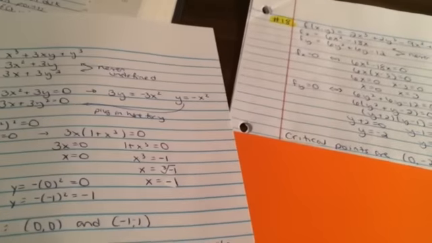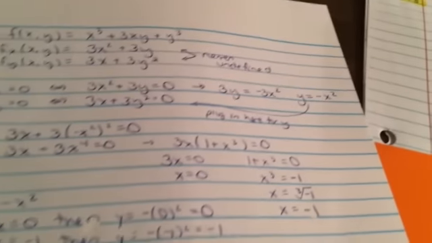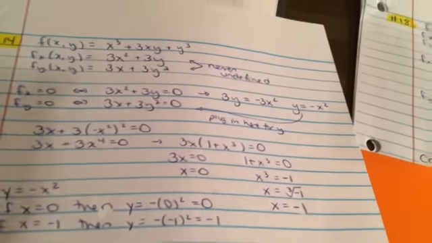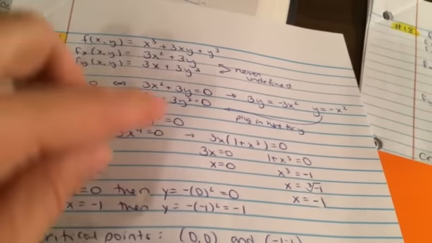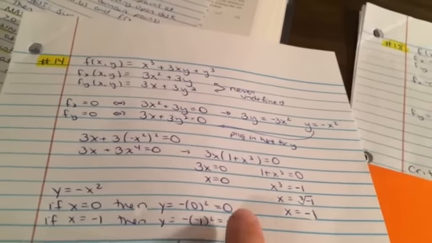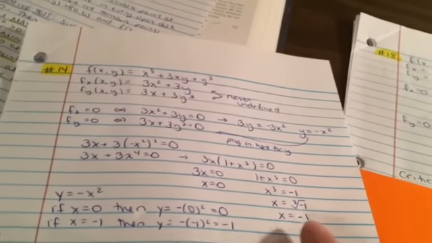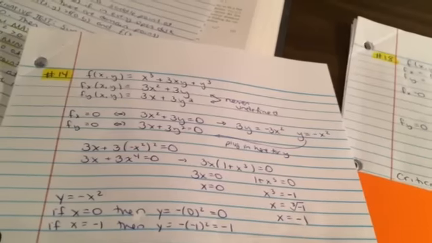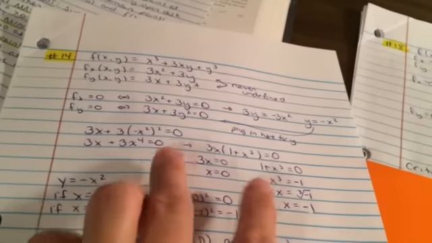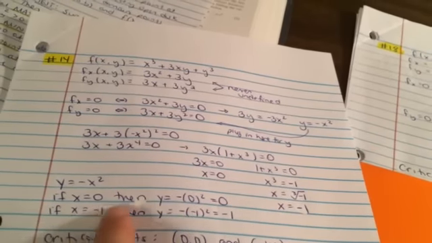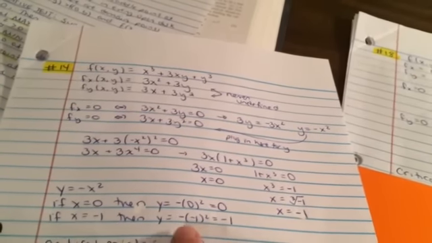So if you look at all my previous ones, well, there were just one. But like this one, I got 0 and -1 for the x, and then for my y's I got 0 and -1. But I had to keep them paired up with the ones they went with. Notice I didn't do 0 with 0 and 0 with -1, and I didn't do -1 with 0 and -1 with -1. That was because I solved those together. So if you solve them together, they have to stay together. Okay, so that's the difference.